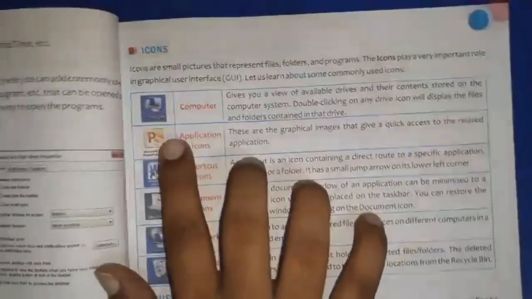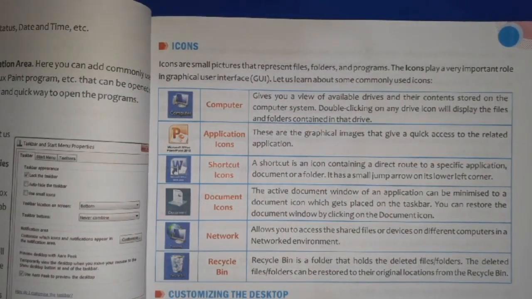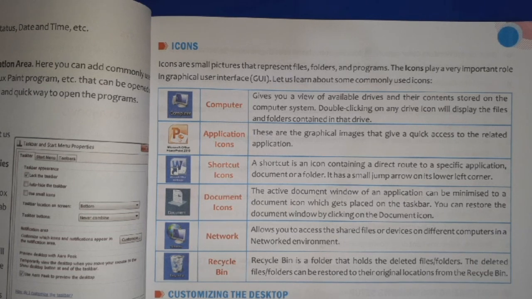So let's understand. This icon, that is the computer icon, gives the view of the available drives, isn't it? There are many drives, C drive, D drive, E drive, and various others. It will give you the information on the available drives that are stored in the computer system. If we want to access the drive information, we just double click on any drive, and the information will open. The drive will be open.